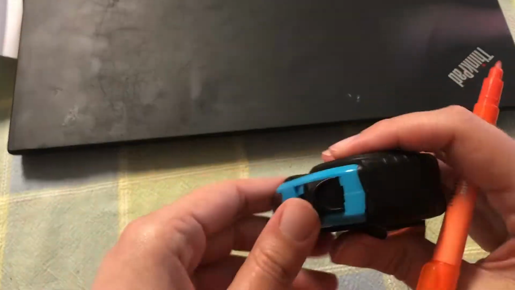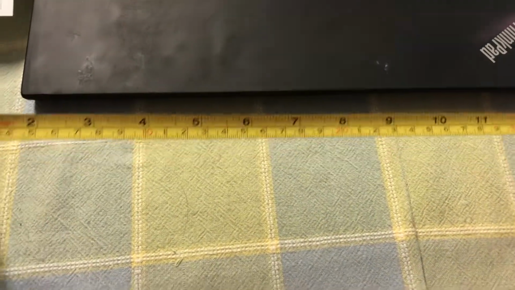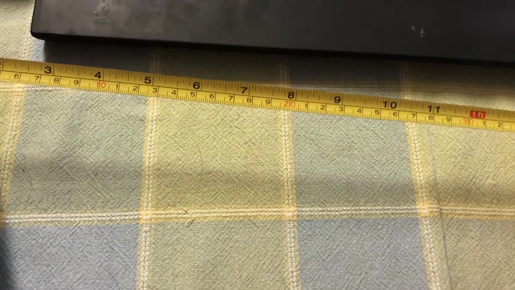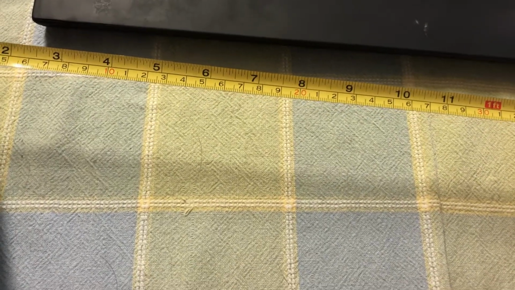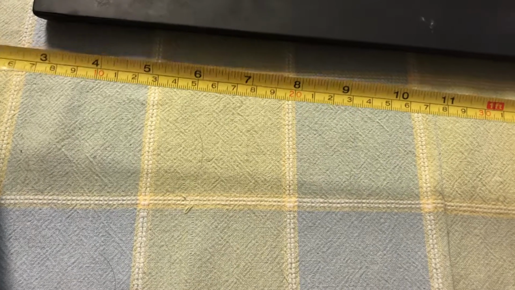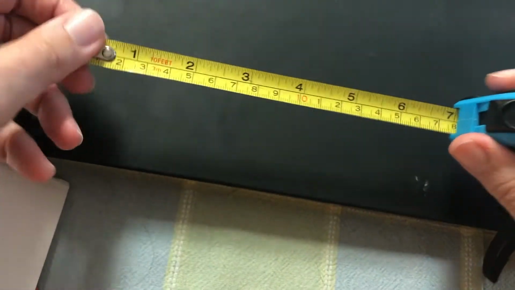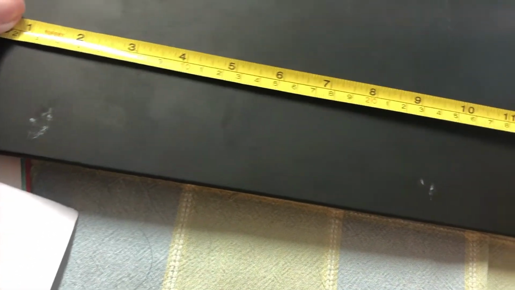All right, so when we're measuring, a lot of our measurements aren't just a perfect foot, right? It could be less than a foot, it could be a foot and some more, but usually our measurements are going to be a little bit more. So I want to use an example here. I have my tape measure. I'm going to measure the length of my laptop.